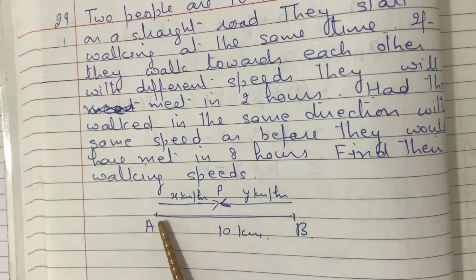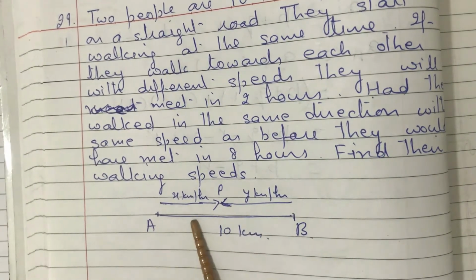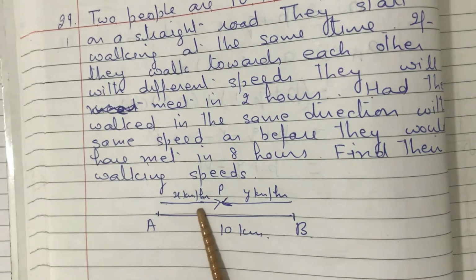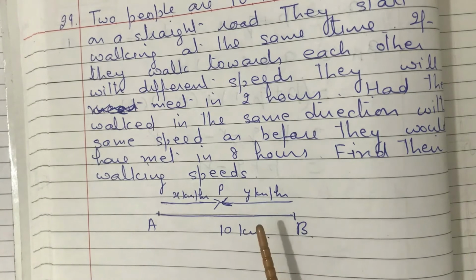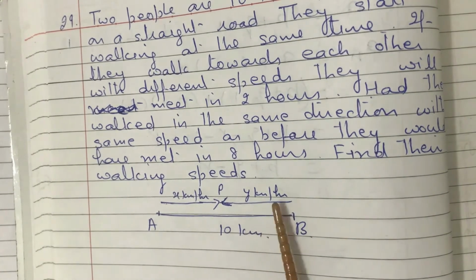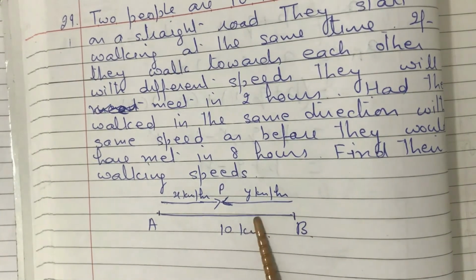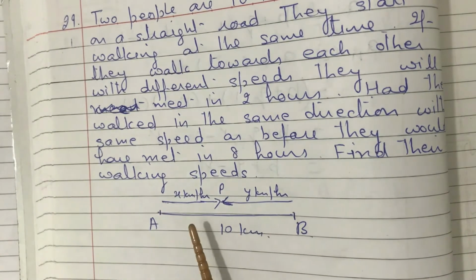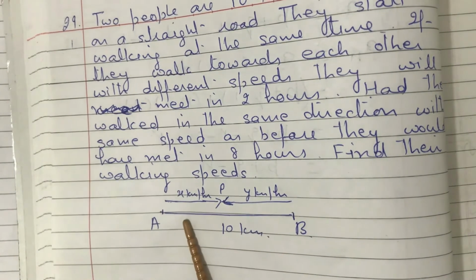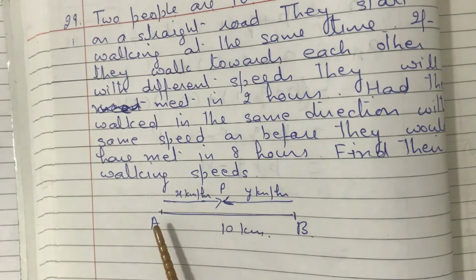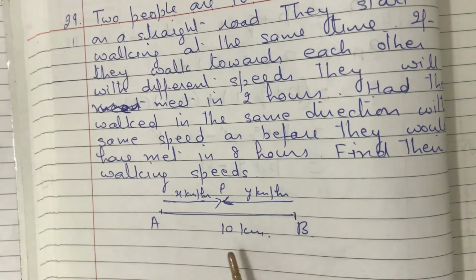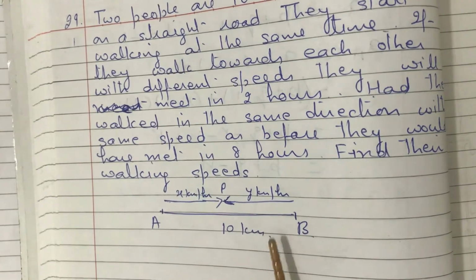So the distance covered by A in 2 hours is 2x km, and the distance covered by B with speed y km per hour in 2 hours is 2y km. The equation becomes 2x plus 2y is equal to 10, since the distance between A and B is 10 km. So this is what I have written here.